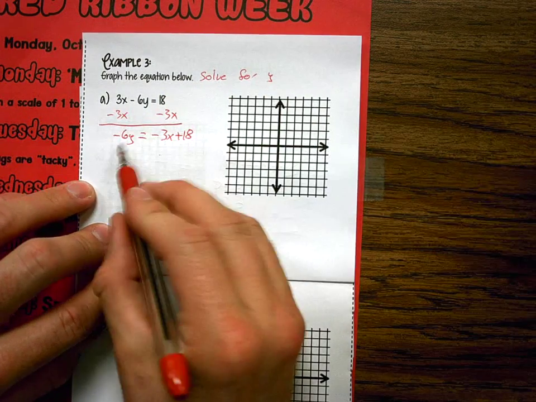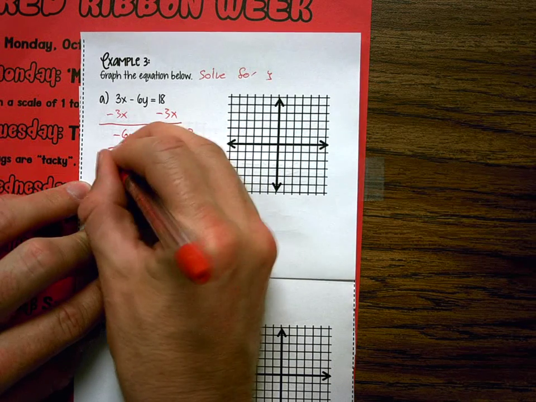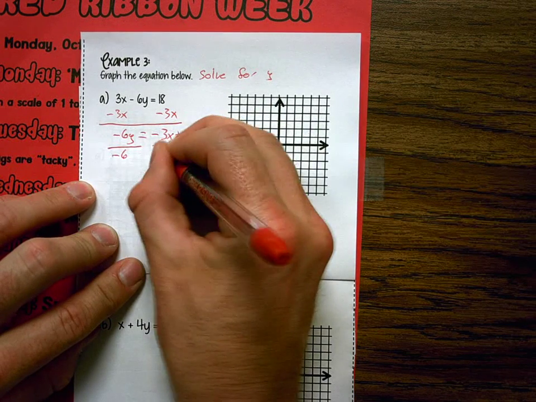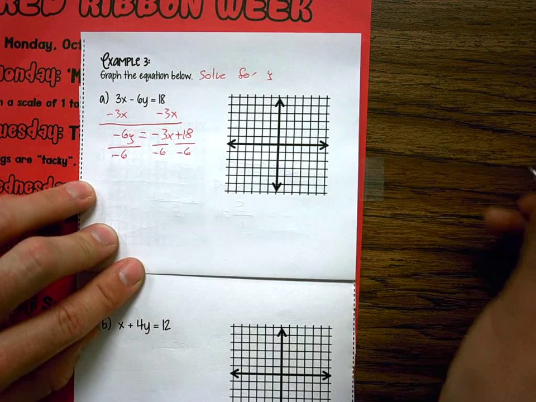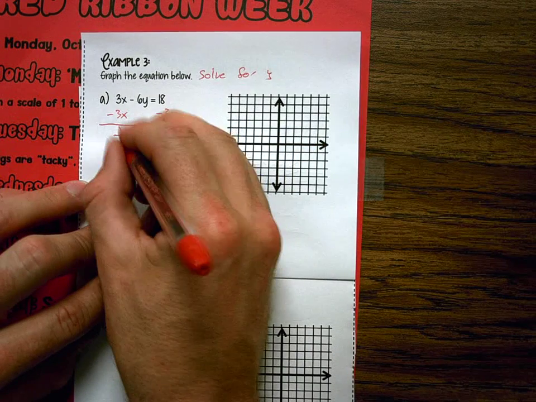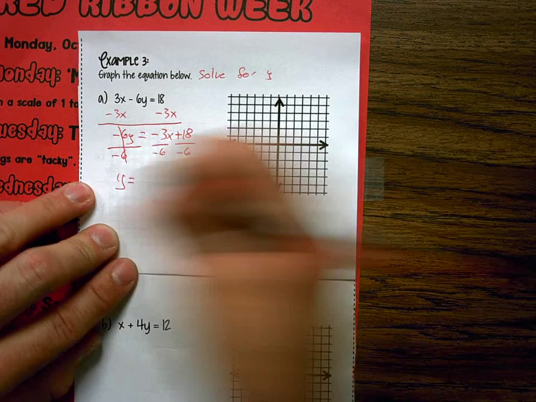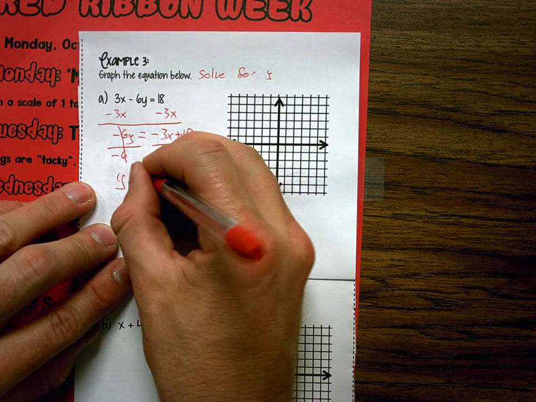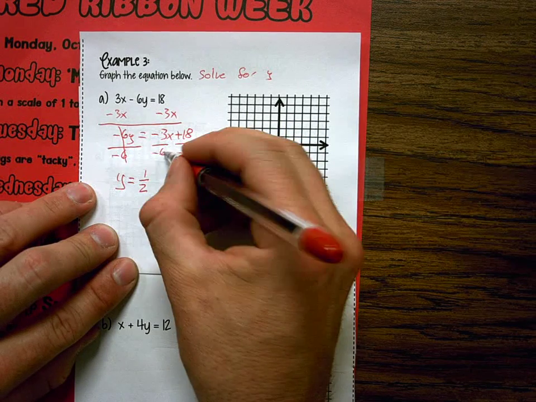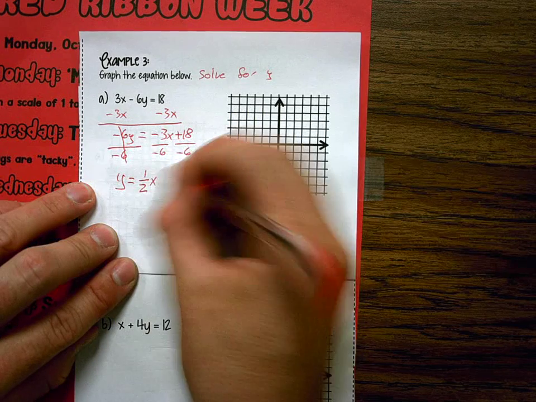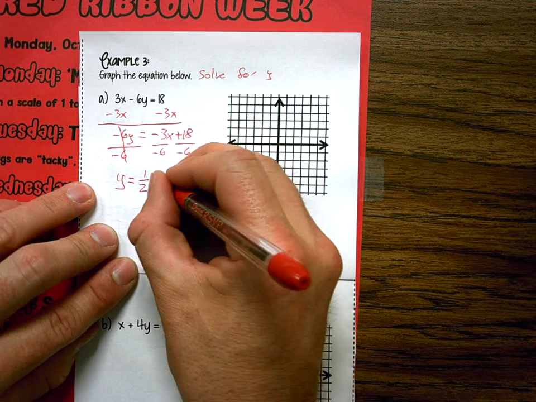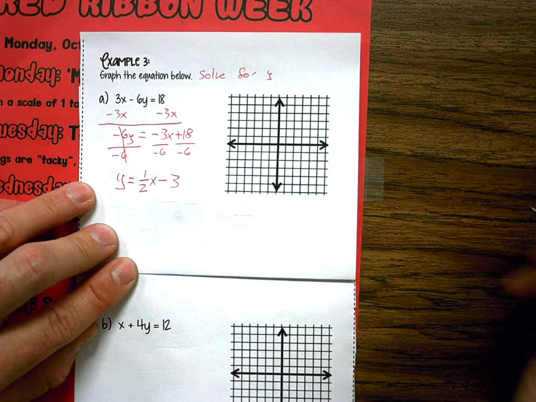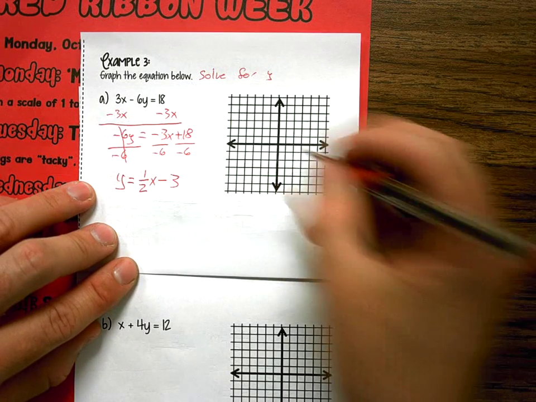I need to get y by itself, so I divide each term by negative 6. Negative 6 over negative 6 cancels. y equals, this reduces to a negative number, negative 1/2 x. 3 over 6 is 1/2 x. 18 divided by negative 6 is negative 3. Now I can graph this line.